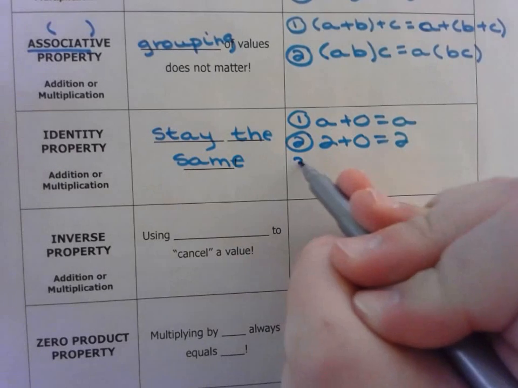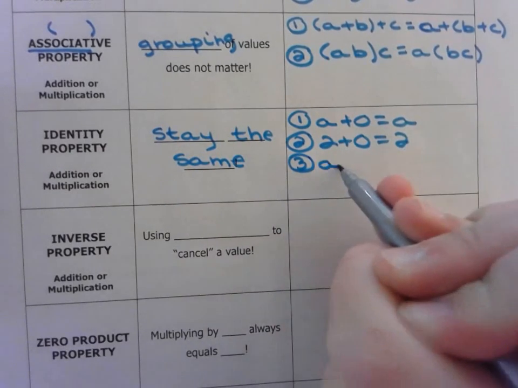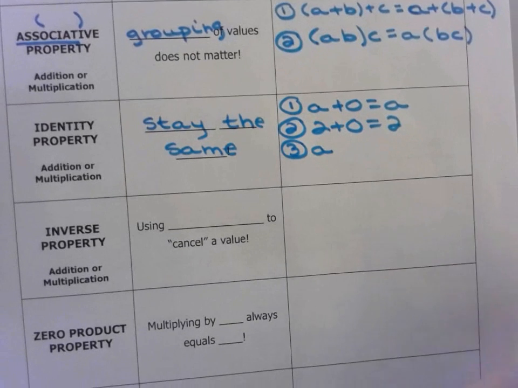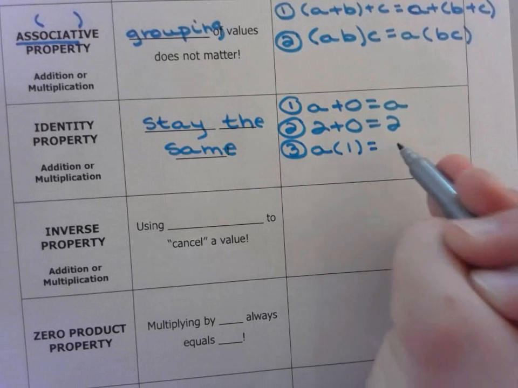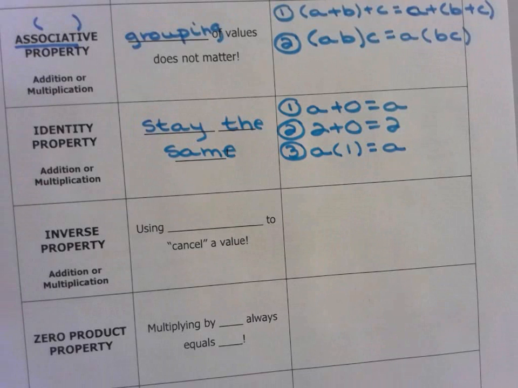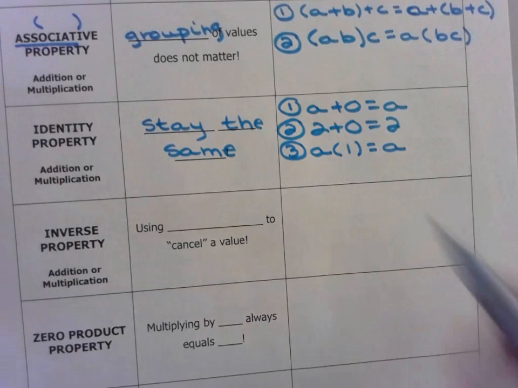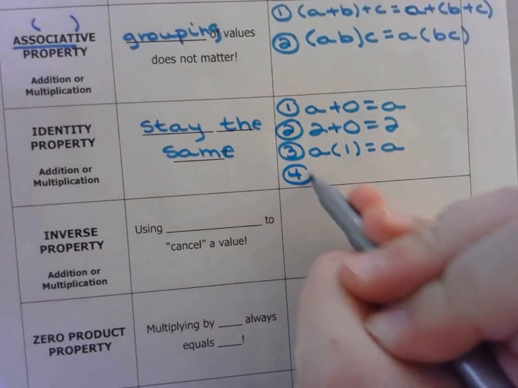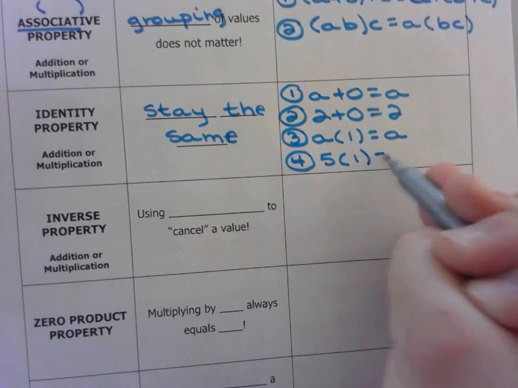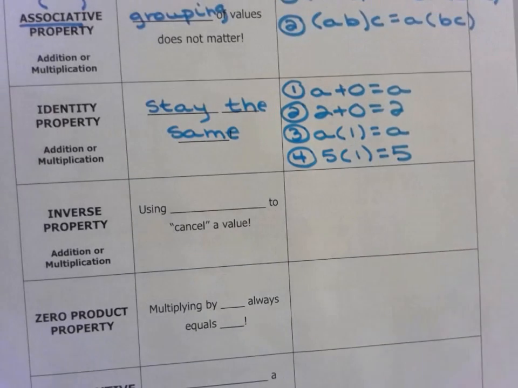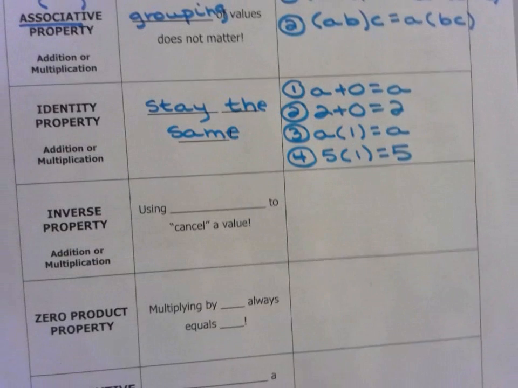Now multiplication. I want to keep a number the same. What do I multiply a number by to keep it the same? 0? Oh, 1, because multiplying it by 0 makes it 0. I want to keep the number the same, so I multiply it by 1. So the identity property of multiplication is I take any number and multiply it by 1. 5 times 1 keeps it 5. I want to keep the number the same. Any questions on that?